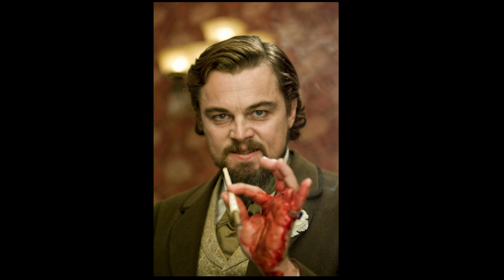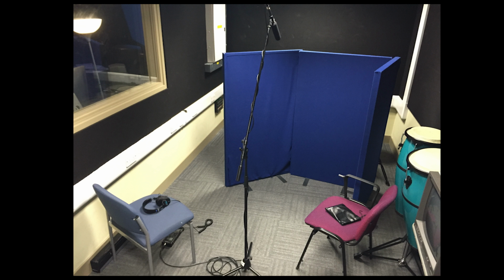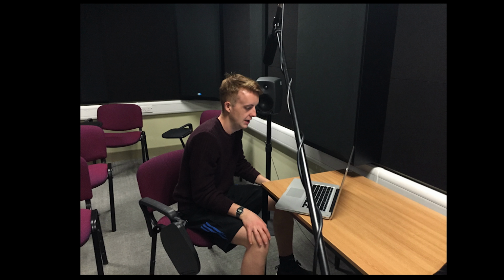Automated dialogue replacement, or ADR, is the process of re-recording an actor's dialogue in post-production. This usually takes place in the studio, but any quiet space will do really, as long as there's as little reverberation as possible, which means you don't hear an echo coming back to your ears when you speak.